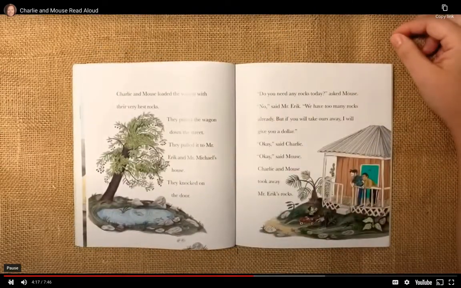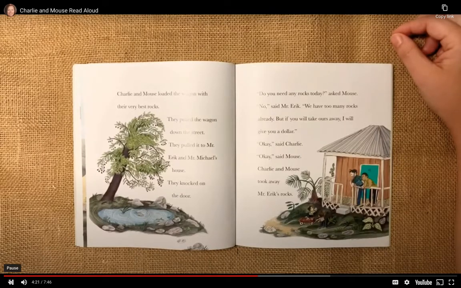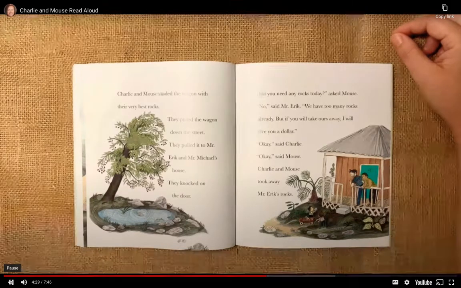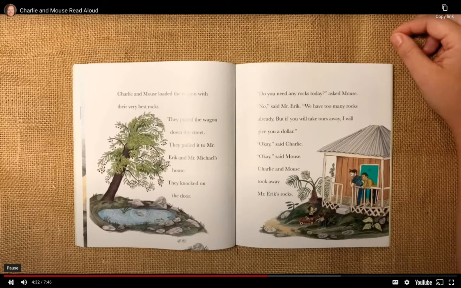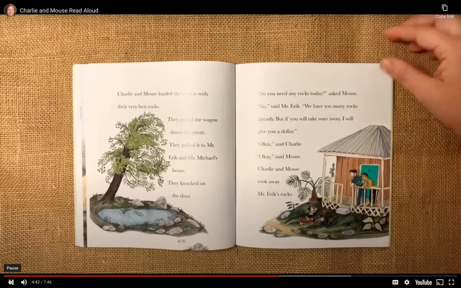Charlie and Mouse loaded the wagon with their very best rocks. They pulled the wagon down the street. They pulled it to Mr. Eric and Mr. Michael's house. They knocked on the door. "Do you need any rocks today?" asked Mouse. "No," said Mr. Eric. "We have too many rocks already. But if you will take ours away, I will give you $1." "Okay," said Charlie. "Okay," said Mouse. Charlie and Mouse took away Mr. Eric's rocks.